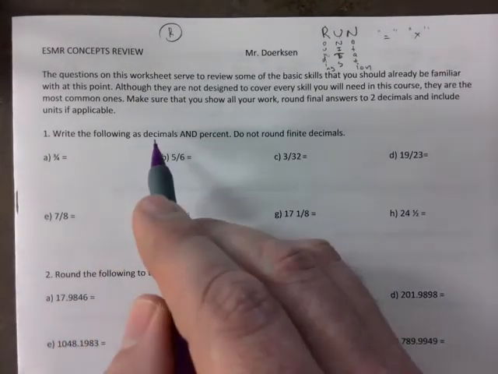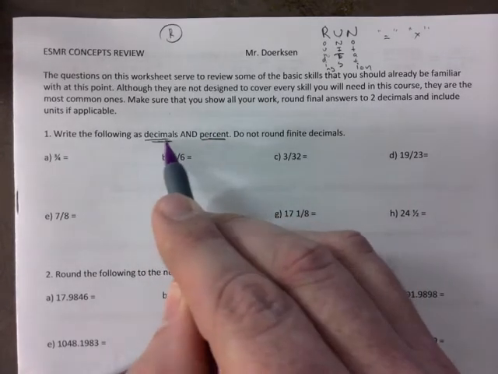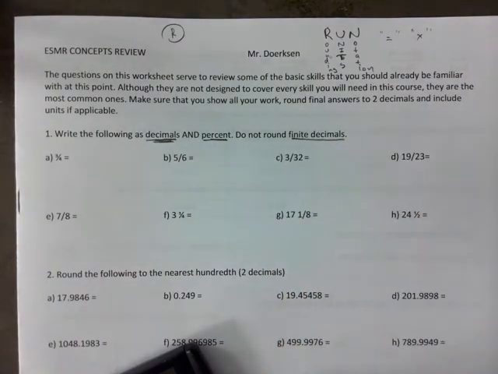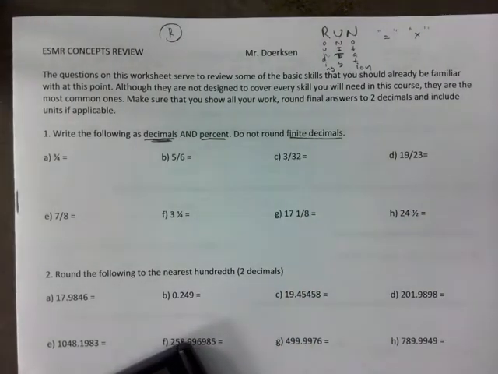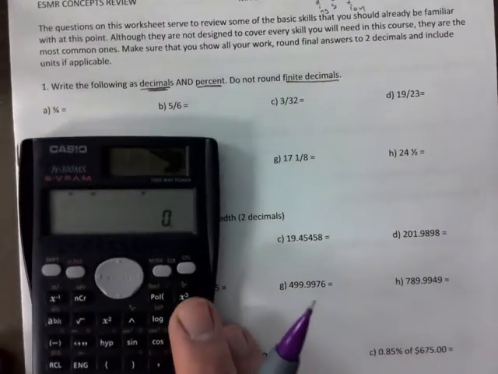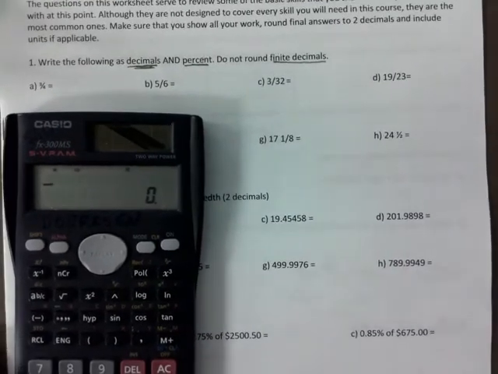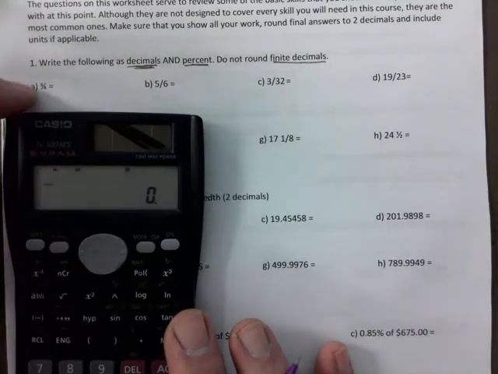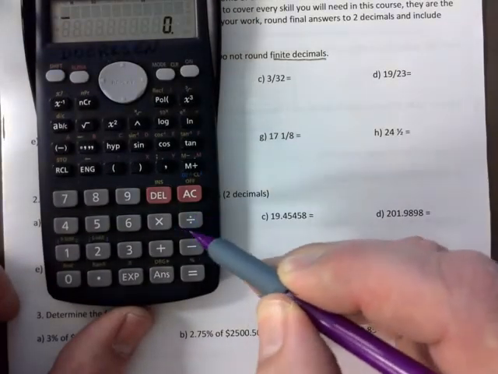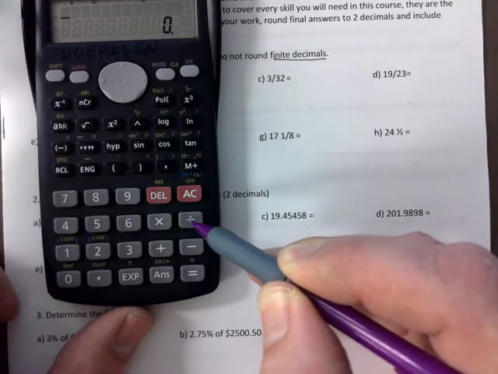So write the following as decimals and as a percent. Do not round finite decimals. What are finite decimals? The ones that actually stop. So let's try this. 3 divided by 4. Whenever you see a fraction, look at your calculator. The only operation that looks like a fraction is the divide, a number over a number.